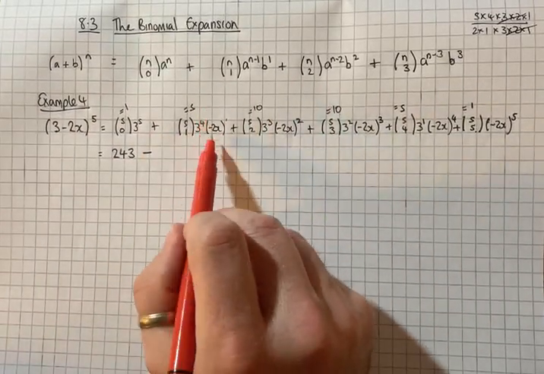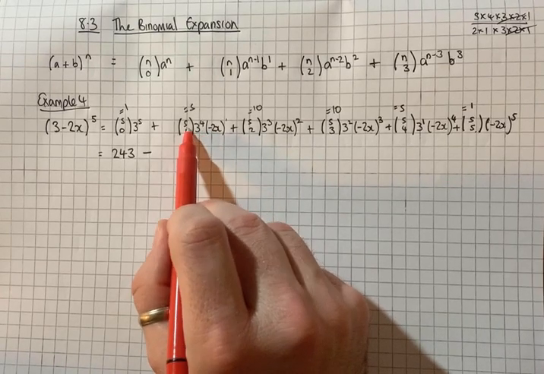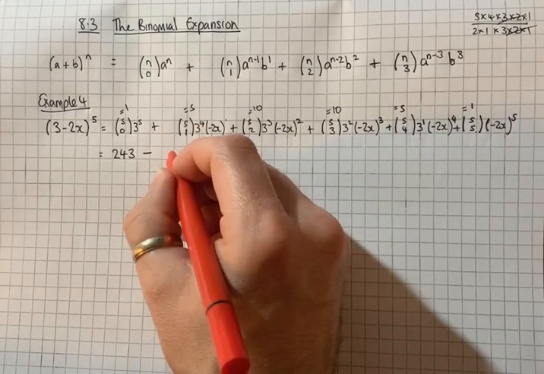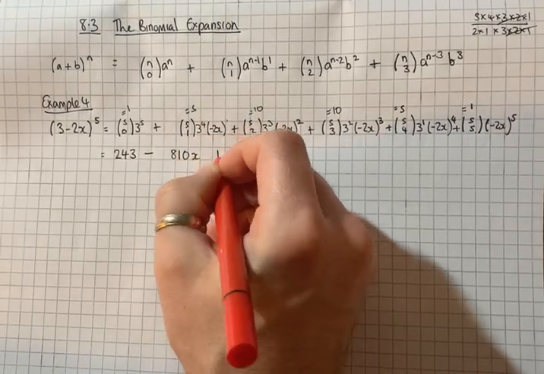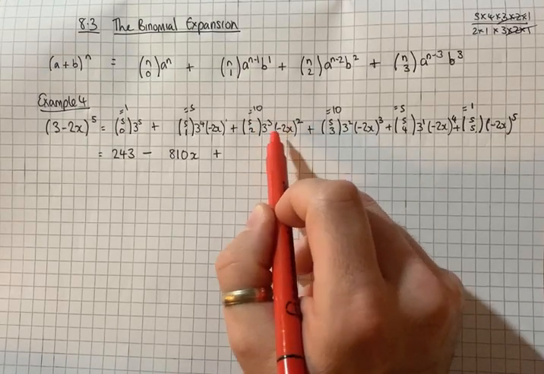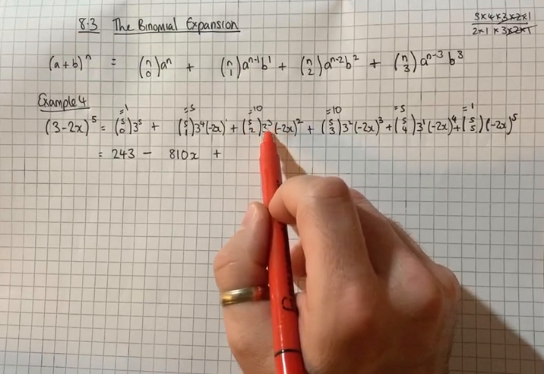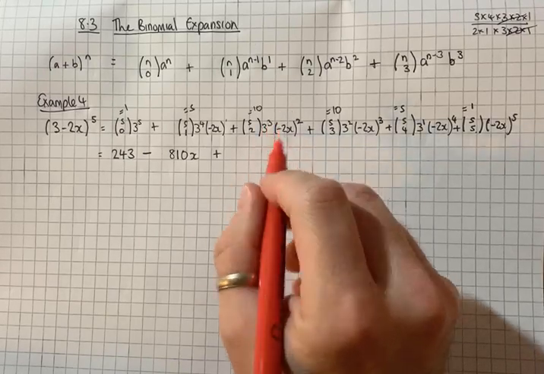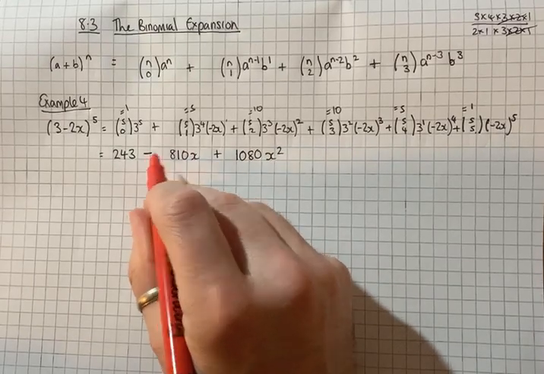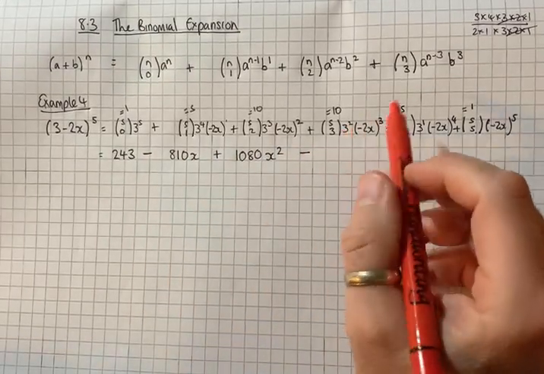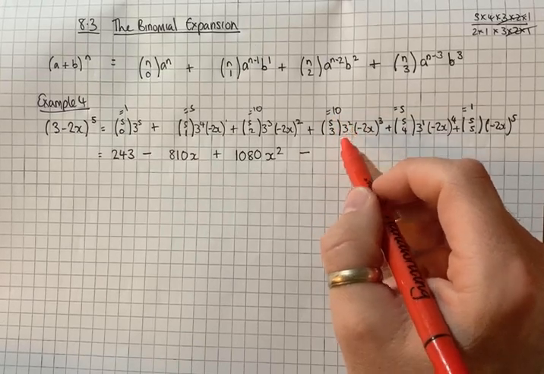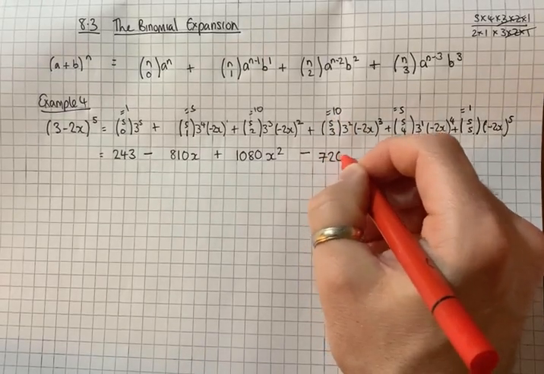So what have I got here? Oh, right, 81 times 5 times 2, so that's 81 times 10, so that's 810x. What have I got here? 10 times 4 is 40. 40 times 27, so that's 1080, x squared, minus, plus, minus. 8 times 10 is 80, times 9 is 720.